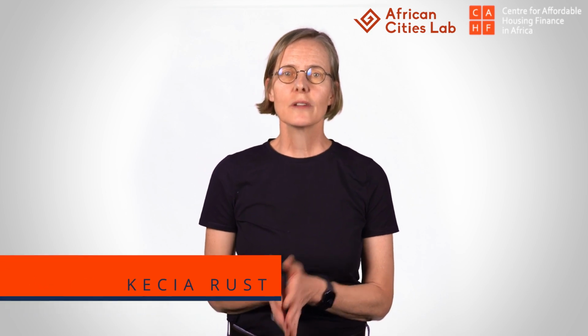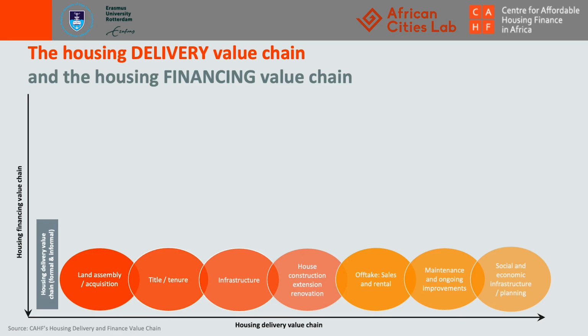In this module, we're discussing housing value chains. We talk about two intersecting value chains, the housing delivery value chain and the housing financing value chain. For housing to be produced, it needs to go through a series of steps, or as the metaphor implies, links that together form a chain of activities.